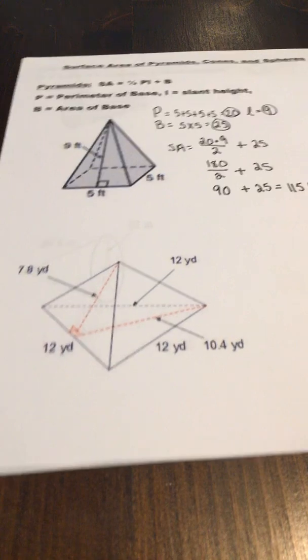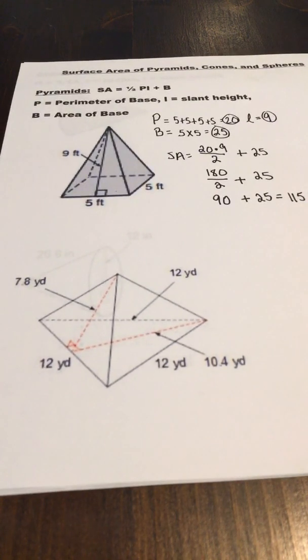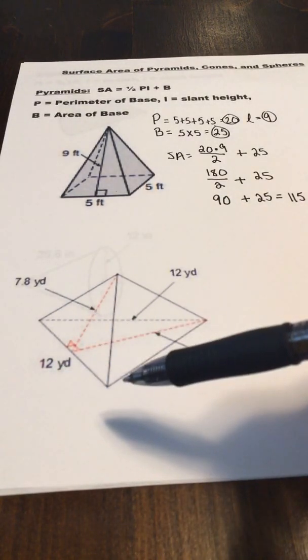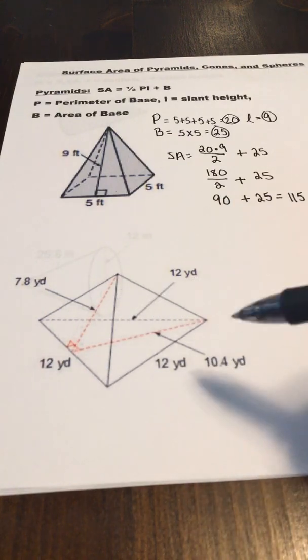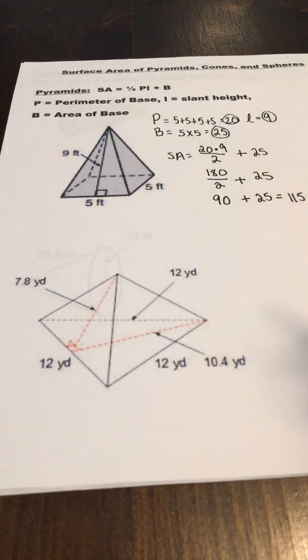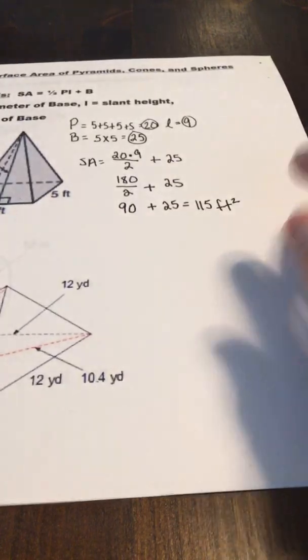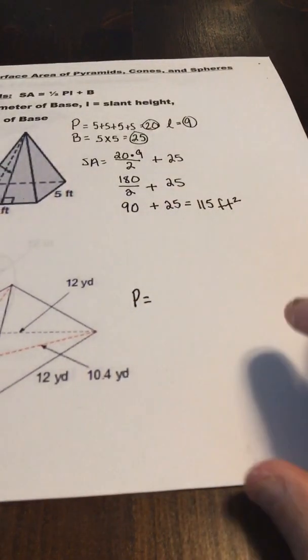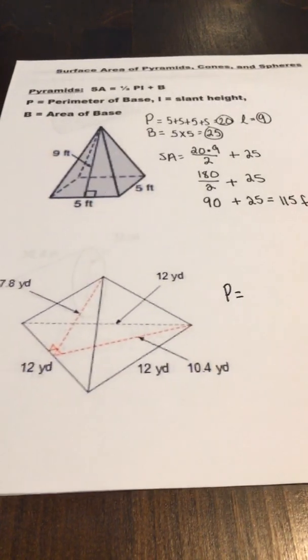All right, in this case, this is a pyramid also, and it is a triangular pyramid because the base here is a triangle. So what we need to do is define our parts first. So we're going to find P, again the perimeter of the base.